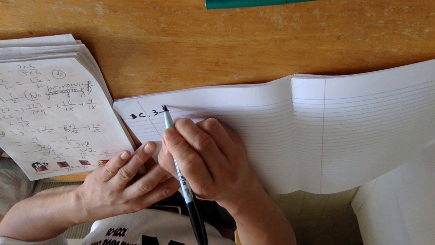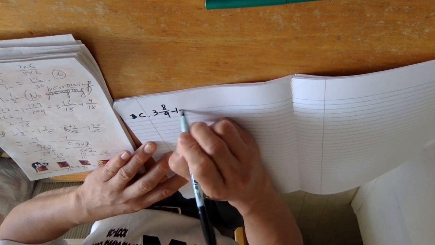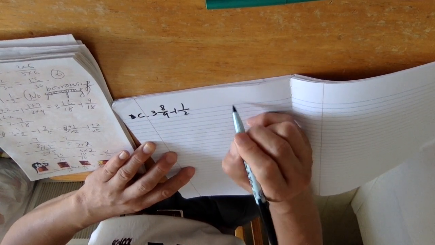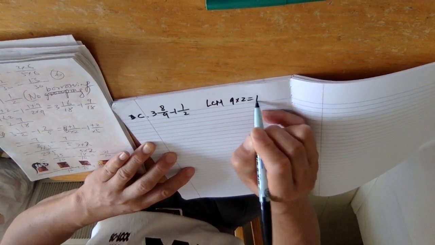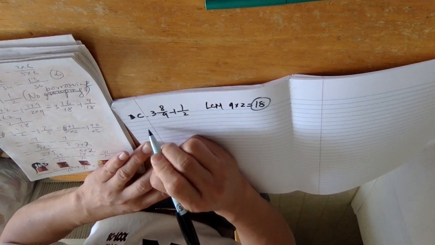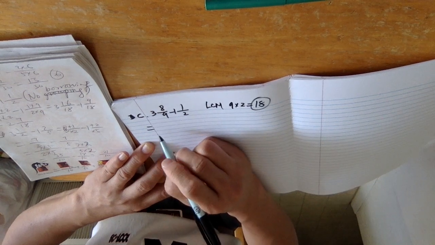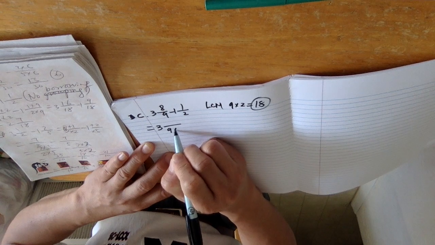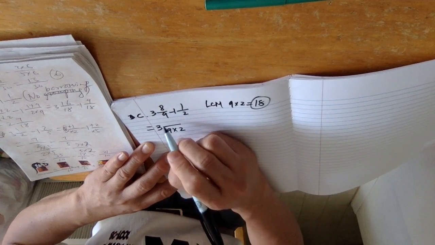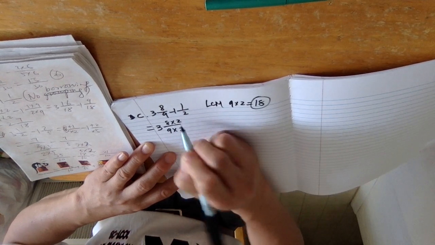3 and 8 over 9 minus 1 and 1/2. The common multiple is 2 times 9 equals 18. We need to change this into the same denominator. 9 times 2 is 18, so we have numerator 8 times 2 also.